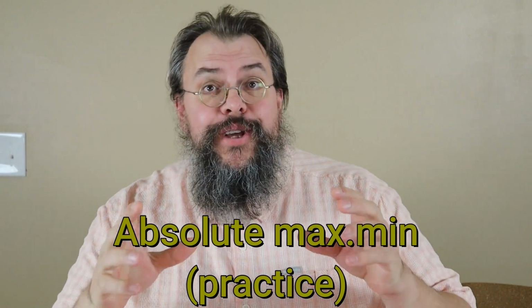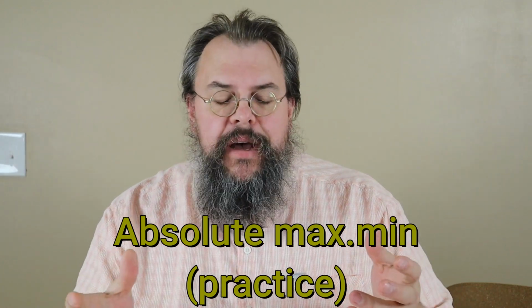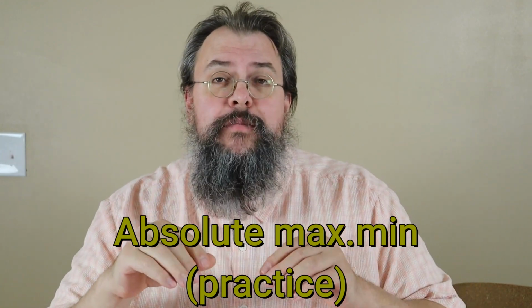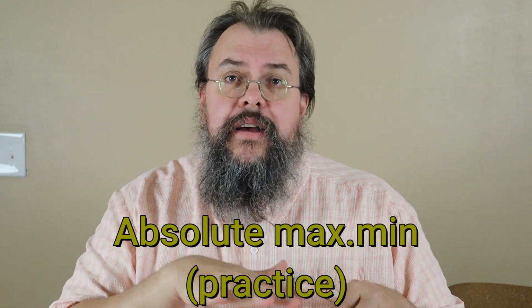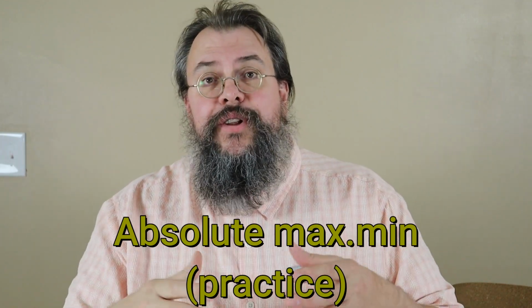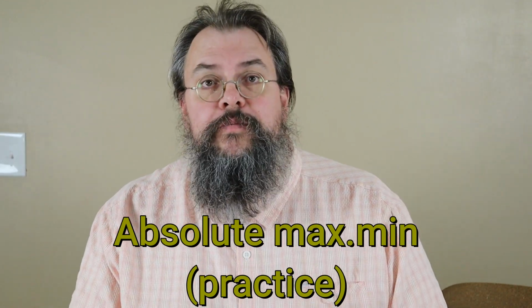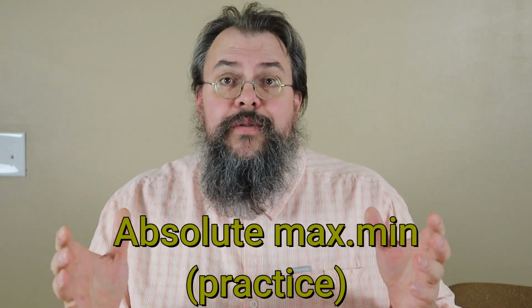Time for us to go to the extremes. We're going to be looking for absolute max and absolute min, and in particular, absolute max and absolute min when our domain downstairs is a set which is closed and bounded, because we're guaranteed that they exist. Now the procedure is quite simple, really.